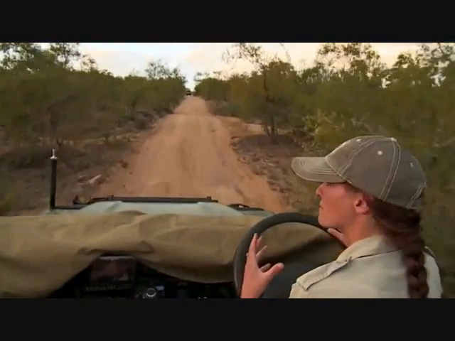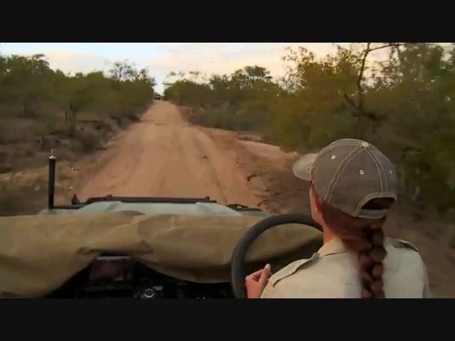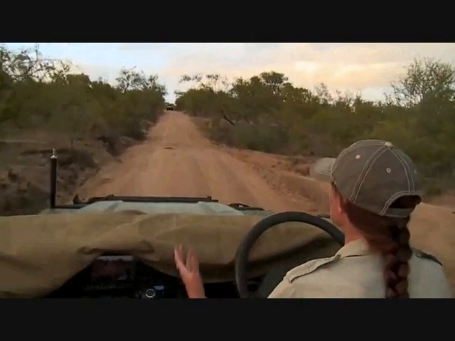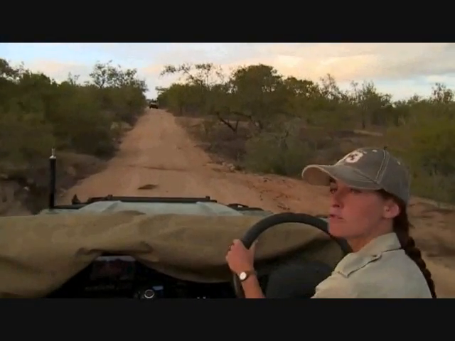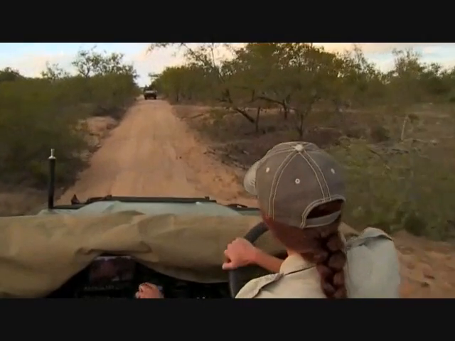So that's a rough summary as to why leopards have territories and why they can't go just wherever they want to. It's the way that they've evolved to work. And the same goes for lions as well.